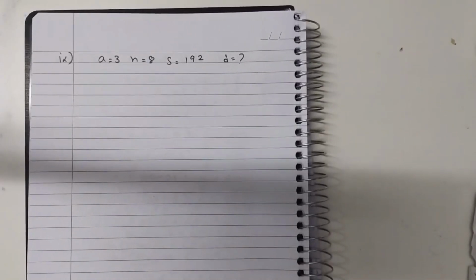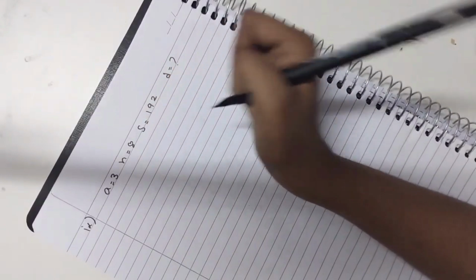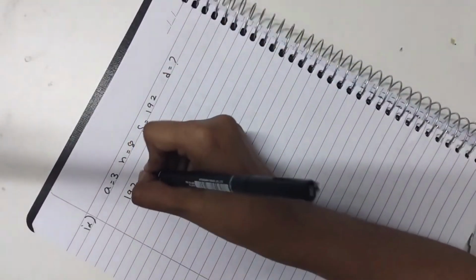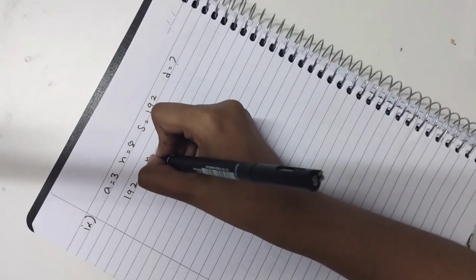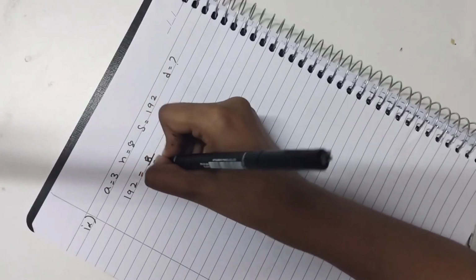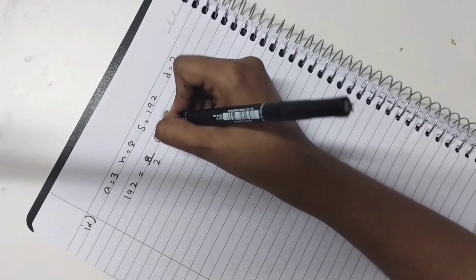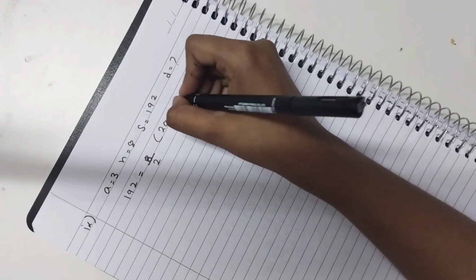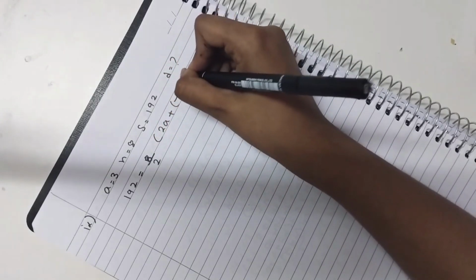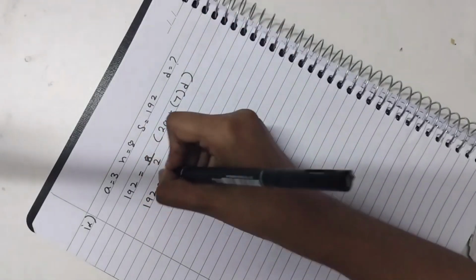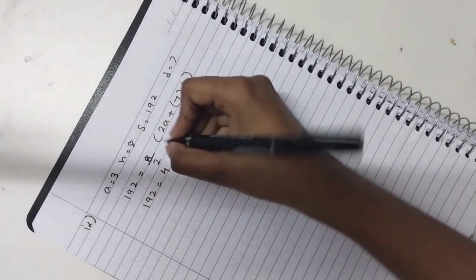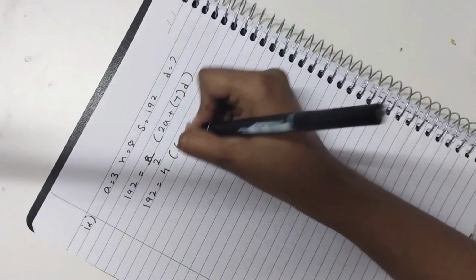In the 9th question, they've given the value of a is equal to 3, n is equal to 8, Sn is equal to 192, and they're asking us to find the value of d. So Sn is equal to 192. So 192 can be written as n by 2, which is 8 divided by 2, times 2a plus n minus 1 times d, which is 7 times d. So 192 is equal to n by 2, which is 4, times 2 times a, which is 6, plus 7d.